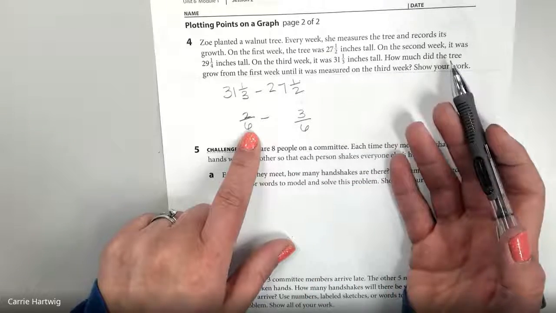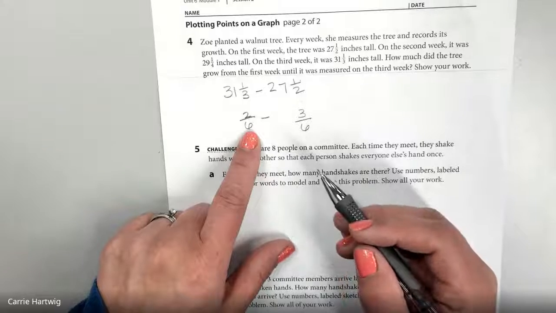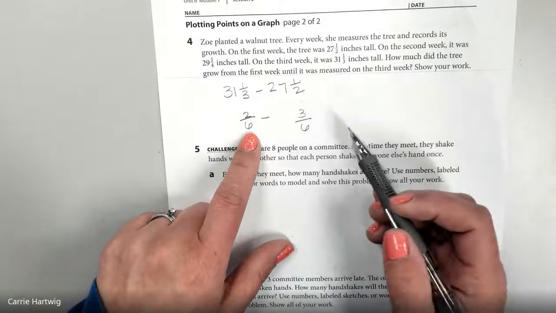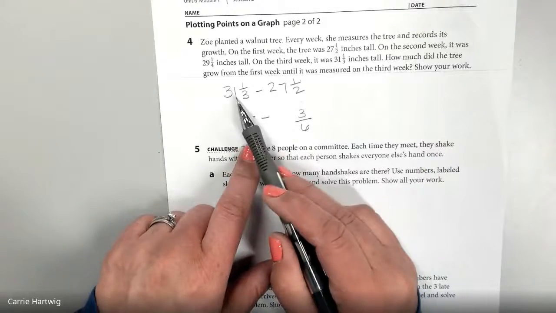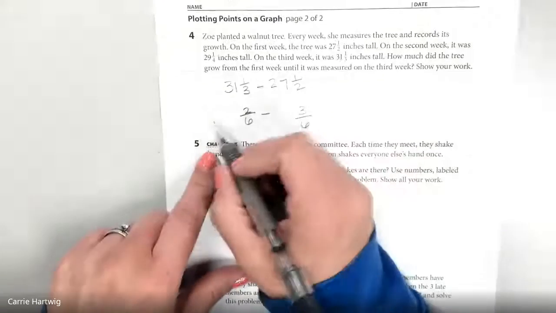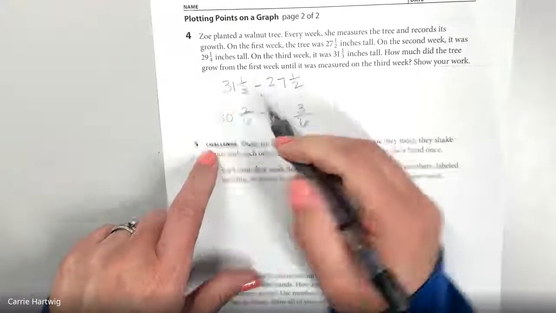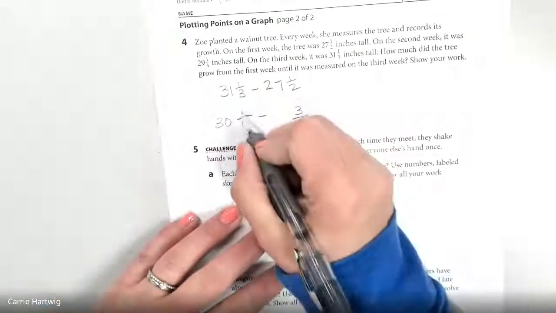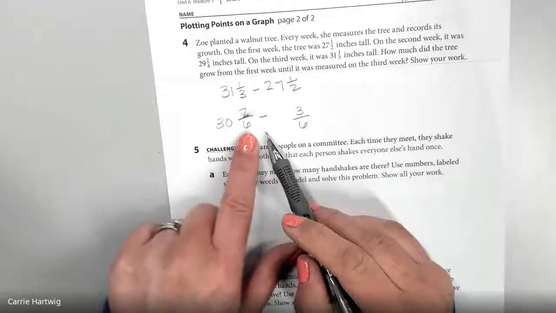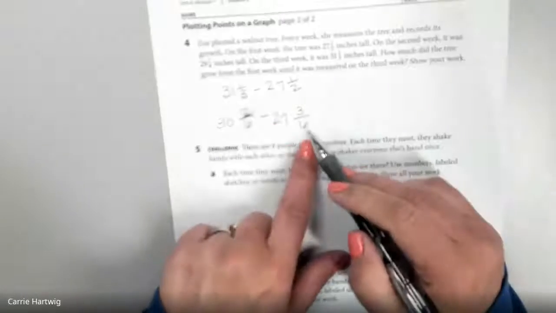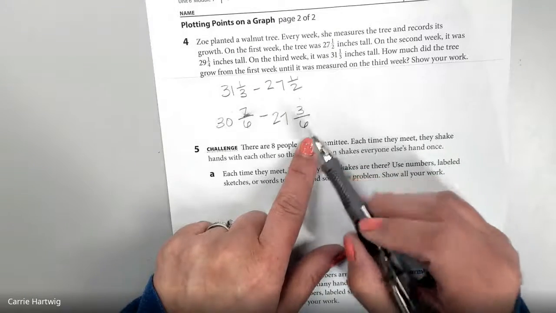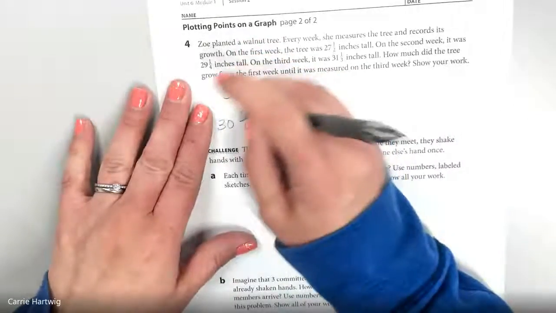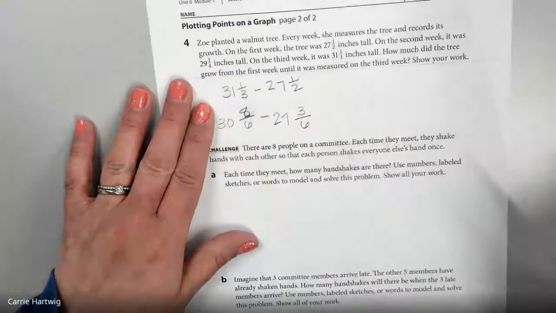So I have to make this an improper fraction in order to do that. And rather than take all of 31 and make it into an improper fraction, I'm going to turn this into 30, and I'm going to use 1 whole. So I'm going to add and make this 7 sixths. So now I have 30 7 sixths minus 27 3 sixths. Hold on a second. Oh, this was 2 sixths. Sorry, so it's 8 sixths. Sorry, guys. I make mistakes too, but I've got to double check my work, don't I?